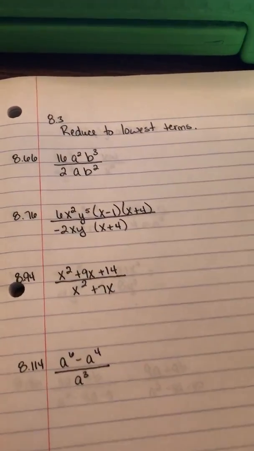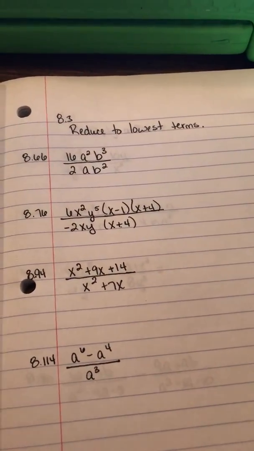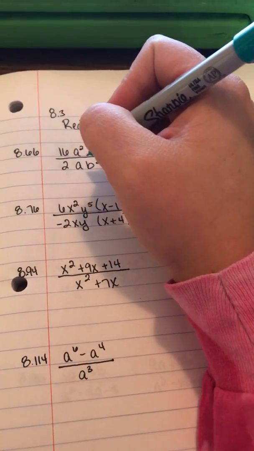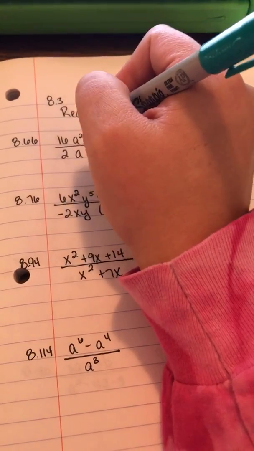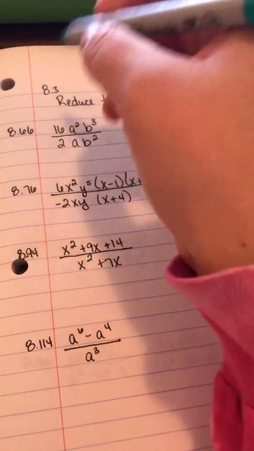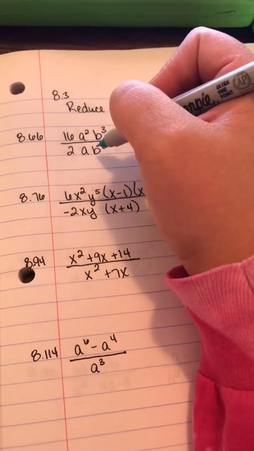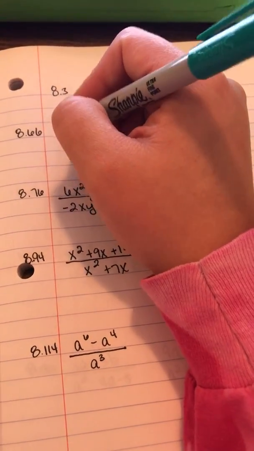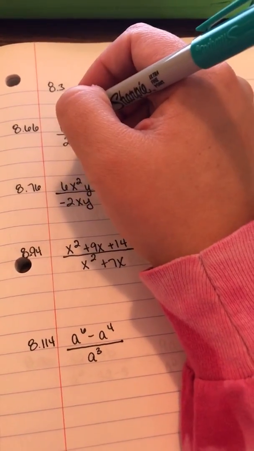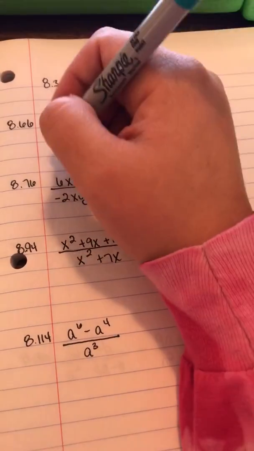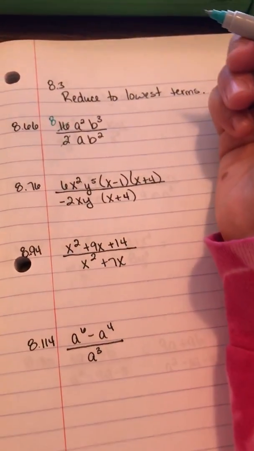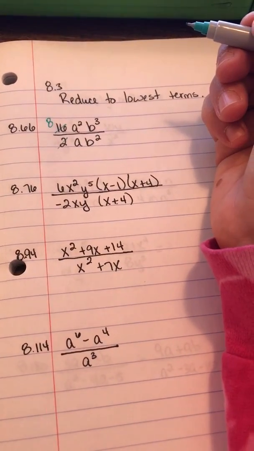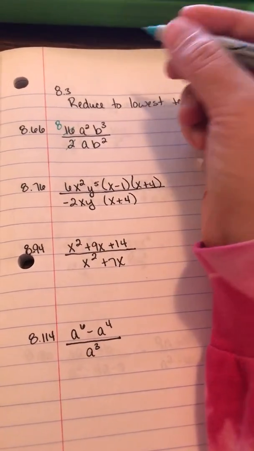For this section, we want to reduce to lowest terms, so you want to simplify. So if we have 16a squared b cubed divided by 2ab squared, then to simplify this, divide your numbers just like normal. So 16 divided by 2 is 8. And if you want to mark through, that's fine. So I'm going to use a different color to do that just so you can see it better.